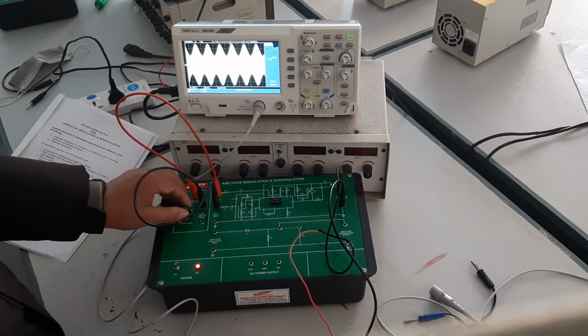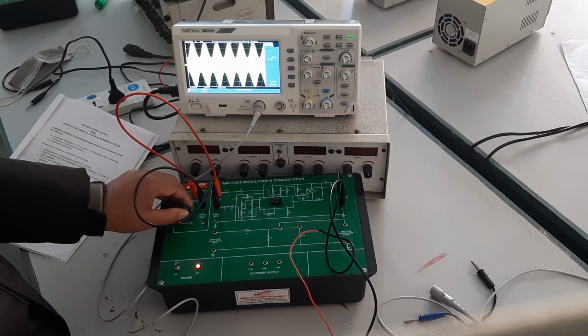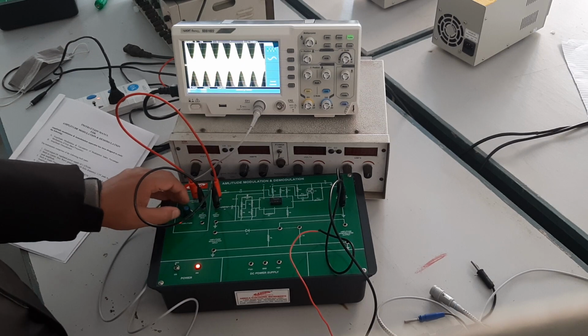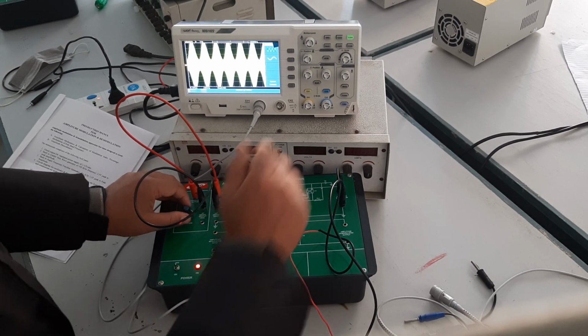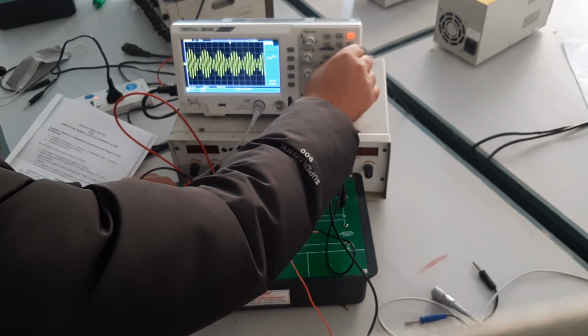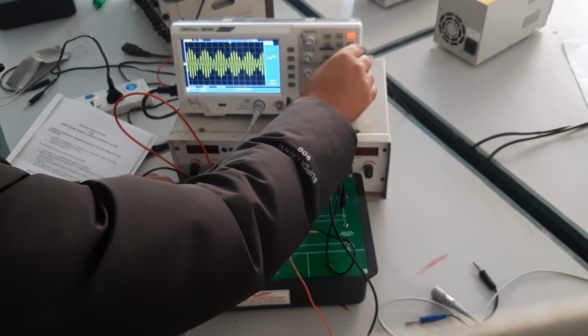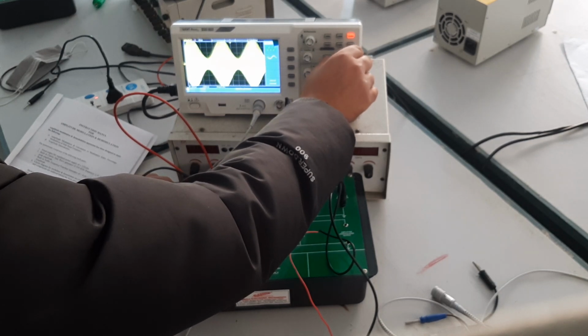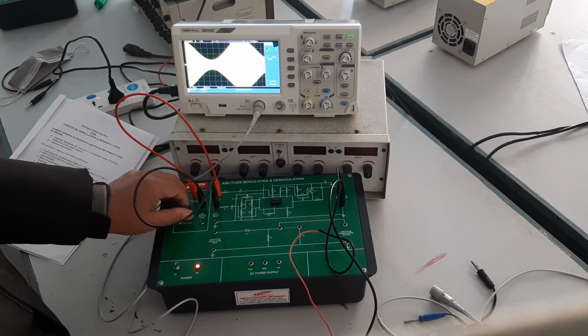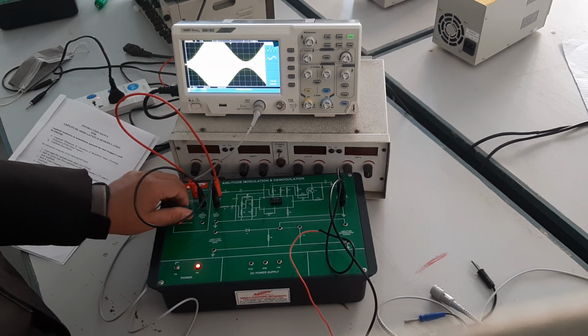I'm slightly changing the amplitude of the message signal. Here you can see the amplitude varies continuously. Let's stop here and scale it and see. This is the condition of the modulated wave, or you can call it undermodulation. When I slightly keep increasing the amplitude of the message signal, it tends to go to the situation of perfect modulation.